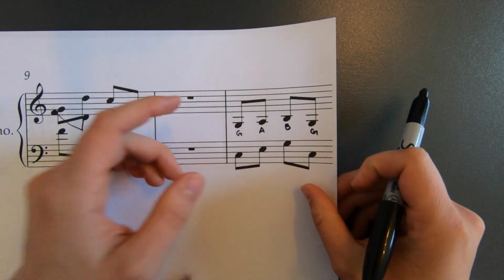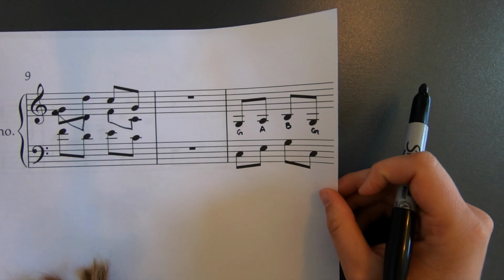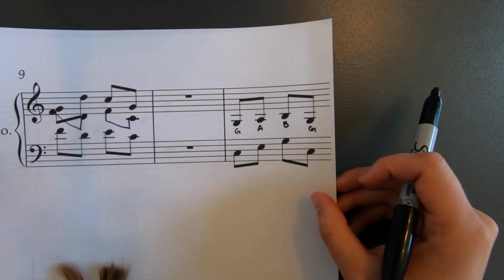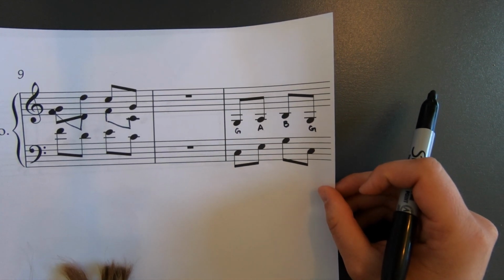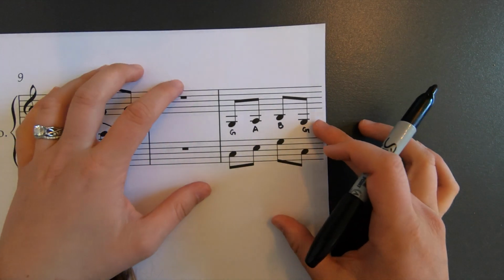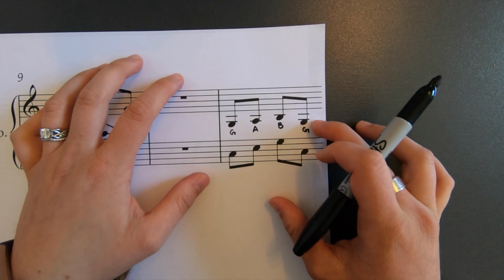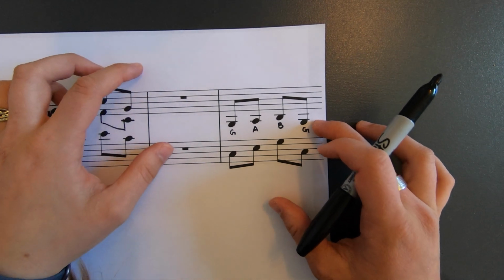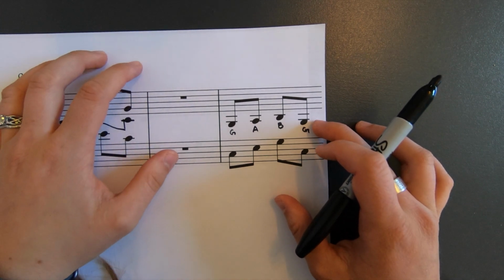So hopefully that made sense. That was a lot of information in this one little video, but hopefully that gave you a little introduction to ledger lines. They take practice, but there are tools we can use to help us learn them, especially that octave VA, that really, really is super helpful.